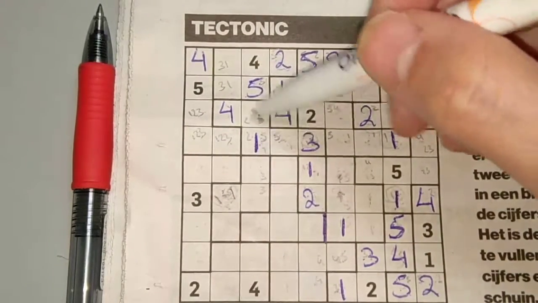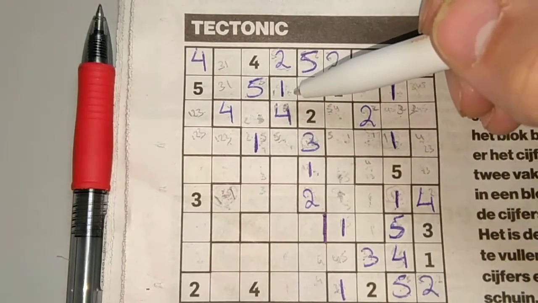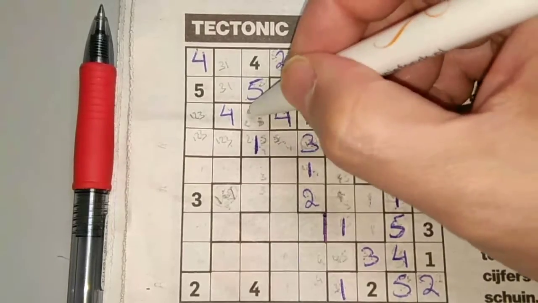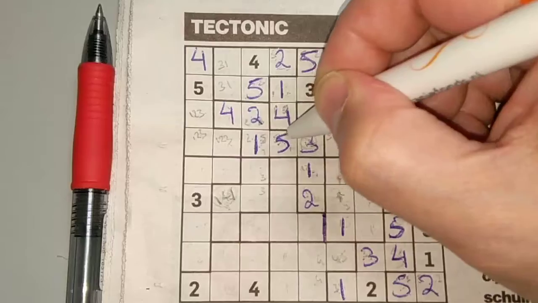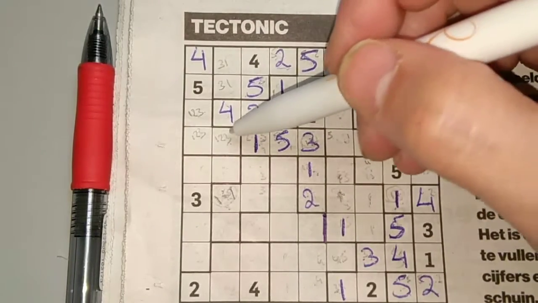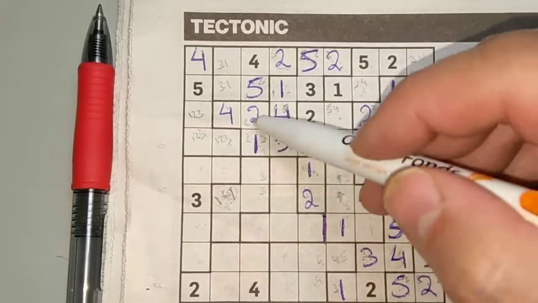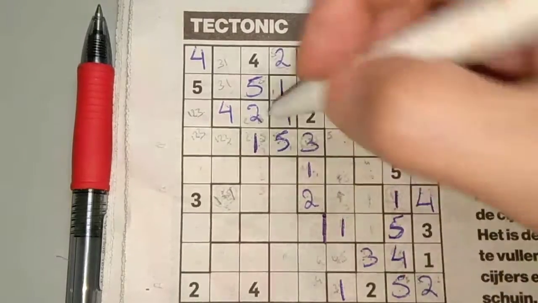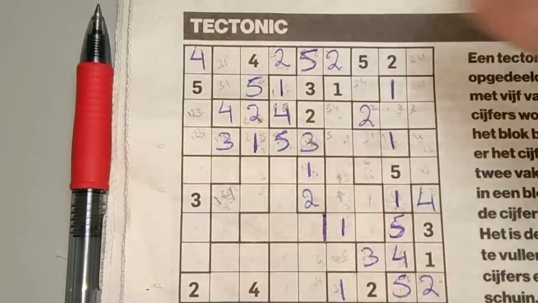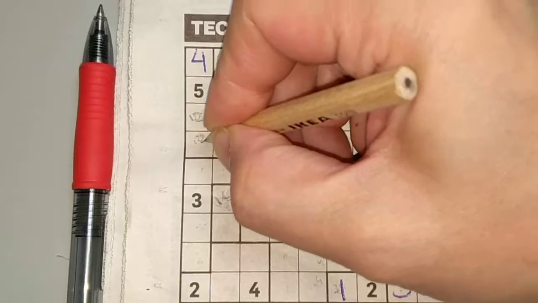Then 2 boxes left in this area for the numbers 2 and 5. The 2 cannot be placed here. We have a 2 there. 2 should be here. 5 goes there. The 1 cannot be here, so this should be the 1 and the 2. So 1 digit left for the 3. Here we have 1 and 2, 1 and 2, so the 3 is already filled in. 1 and 2, 1 and 2.